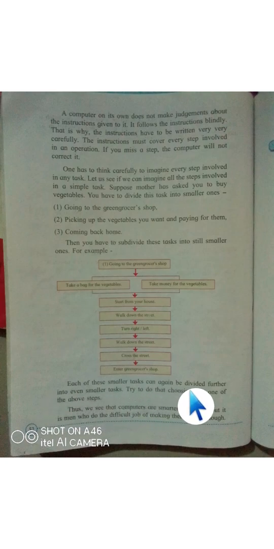Each of these smaller tasks can again be divided further into even smaller tasks. Try to do that, choosing any one of the above steps. For example, we are taking right or left. What if there is another street and again we have to take left or right? So we have to add one more step in these subdivided steps.